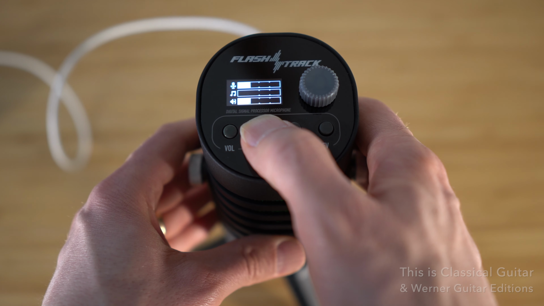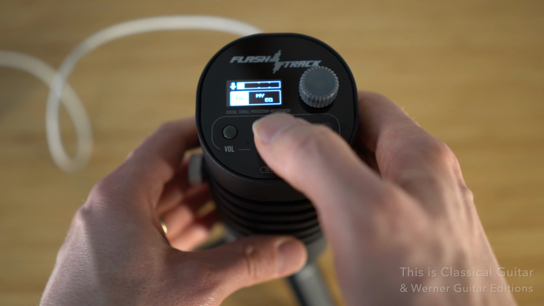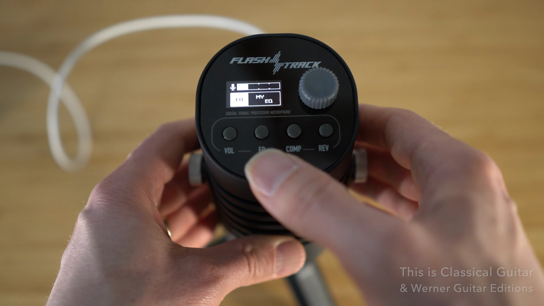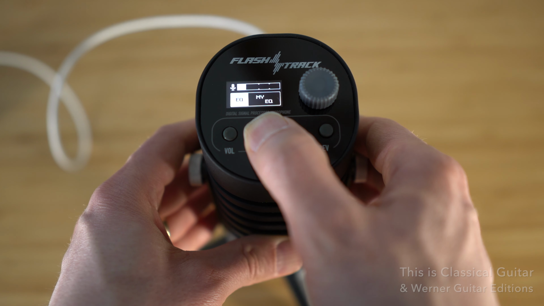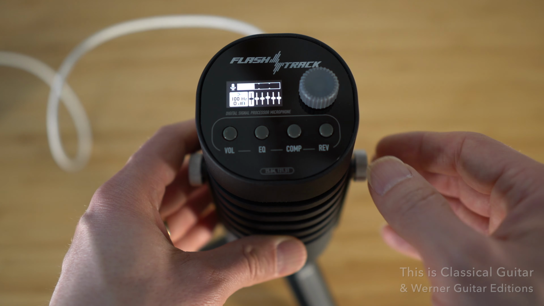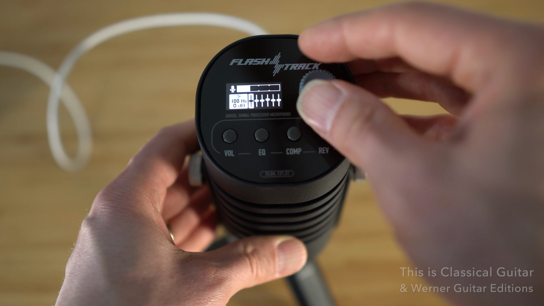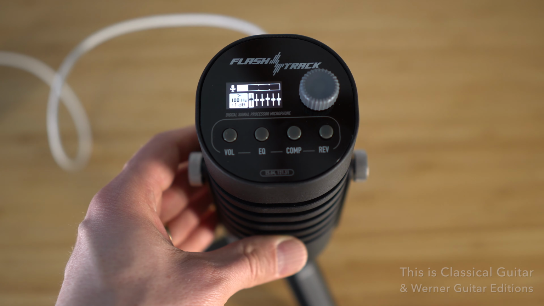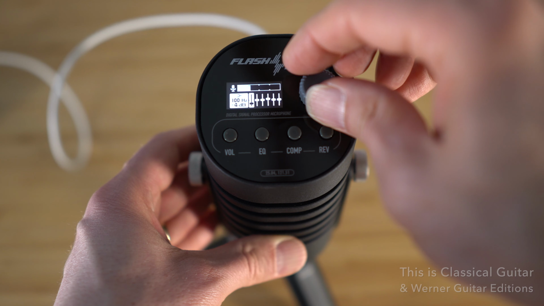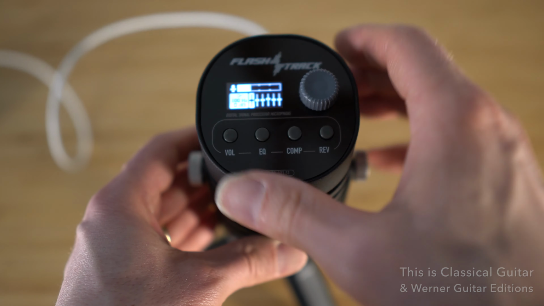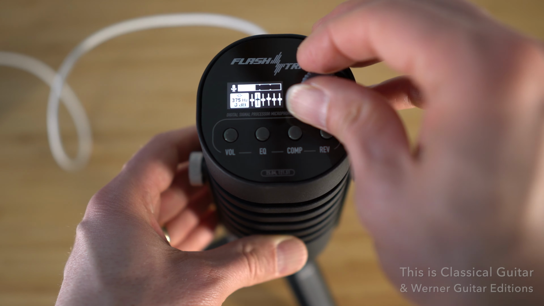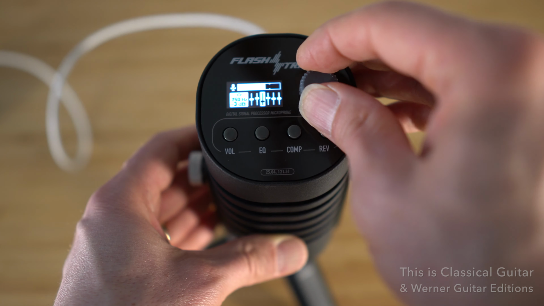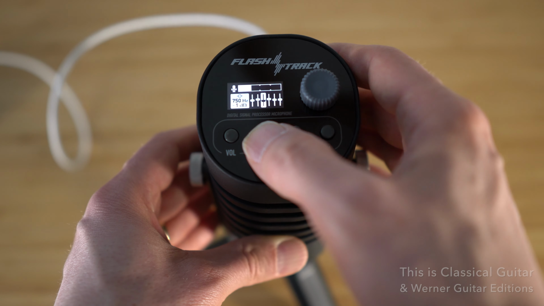Let's take a look at that custom option. So if we go to EQ and we go to My EQ, so we go through it until we reach My EQ, then we hold that button down. Here are our adjustments. So just by turning this knob, I'm not sure if you can see that on the display there, but it does change settings there. You can go through each of them and create a custom EQ just for your instrument or voice.